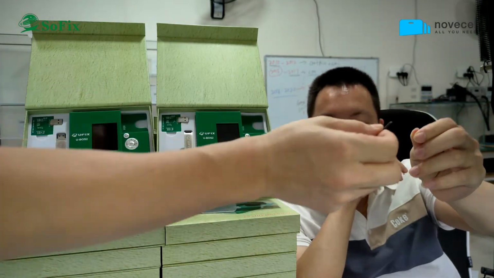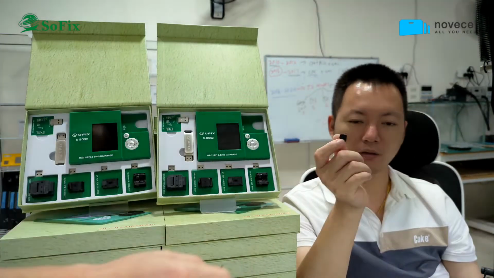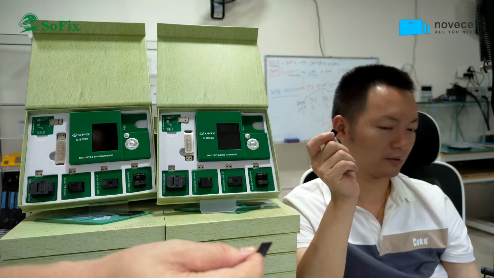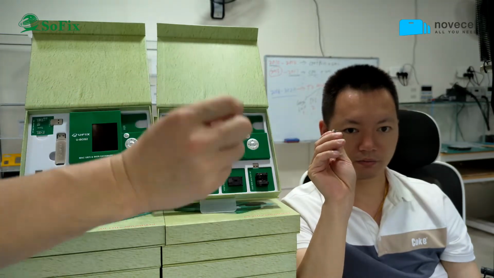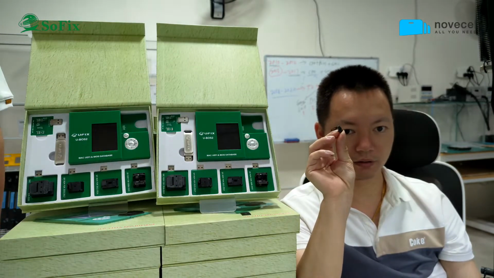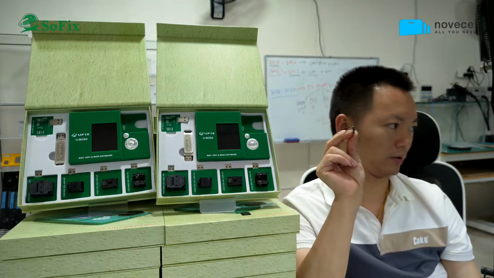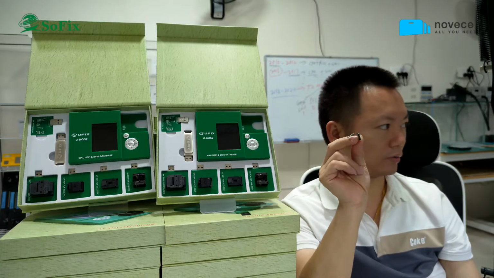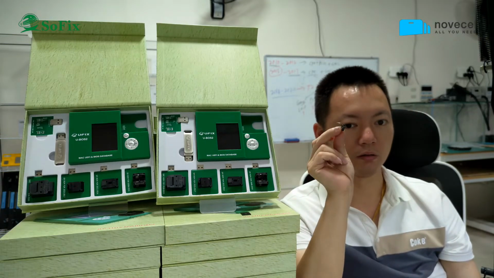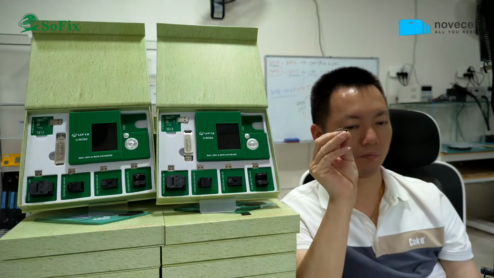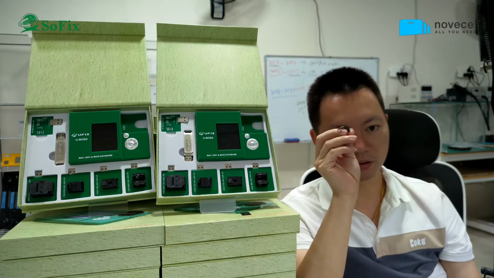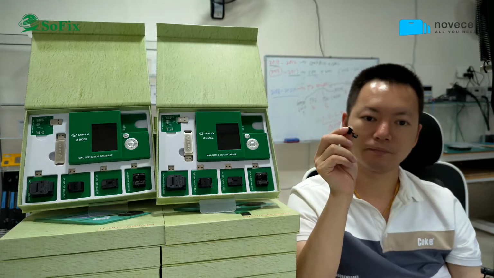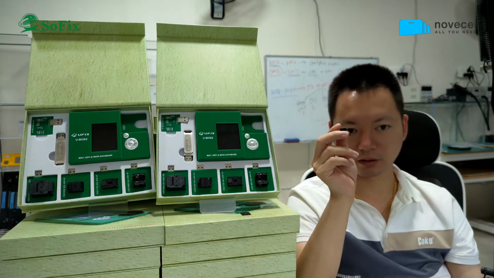If you replace the T2, the fingerprint, Touch ID, will not work. If they want it working, they have to replace the fingerprint together, and then Touch ID can work. So the T2 model is different from the earlier models. Before T1 and on the old models, you only need to program the BIOS data.